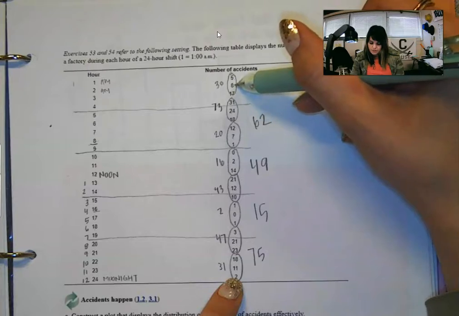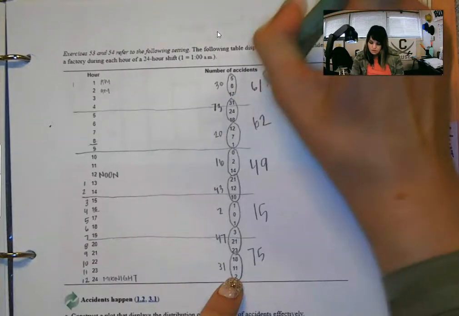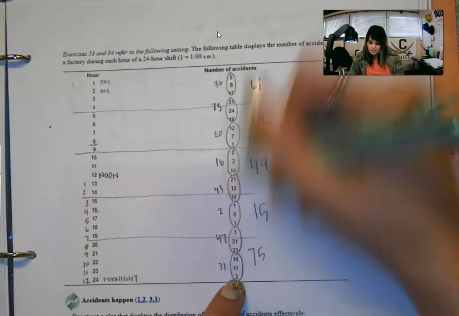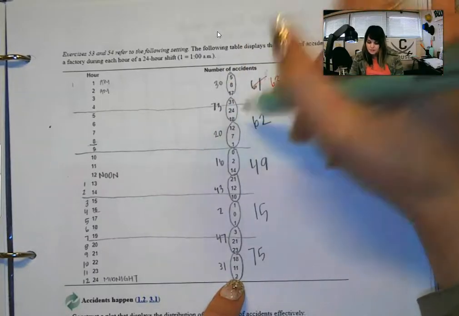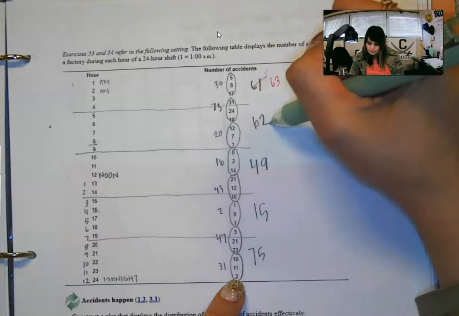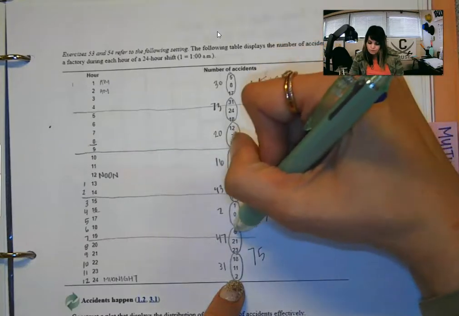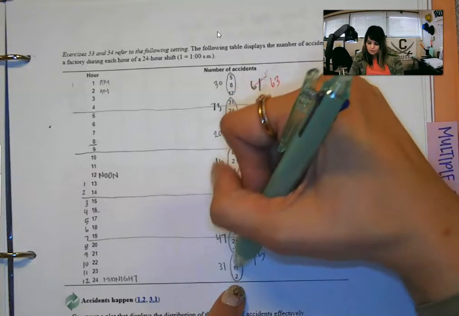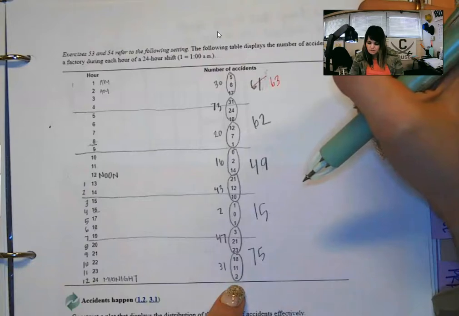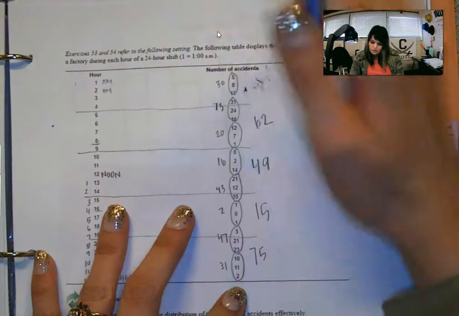38, 48, 56, 61. So this really should have been 63. So I should have included this 2, this midnight, and then 1, 2, 3, 4 to get 63 instead of 61. And then I did 1, 2, 3, 4, 5. That was 62 between the hours of 5 and 10. 1, 2, 3, 4, 5. That was 49. 1, 2, 3, 4, 5. That was 15. 1, 2, 3, 4, 5. 75. So did I do that? No, I didn't. I did not need to add that in. I apologize. So 61 is accurate.